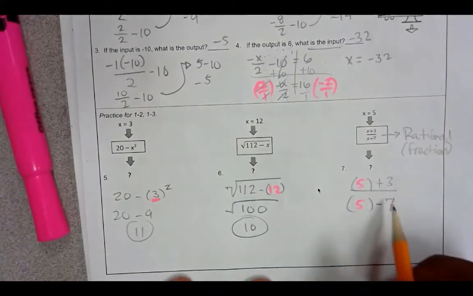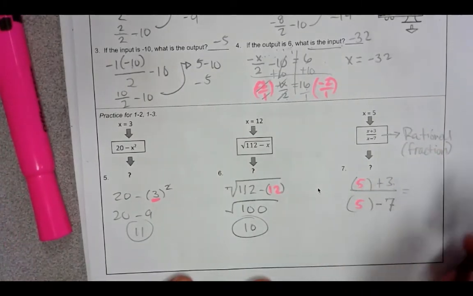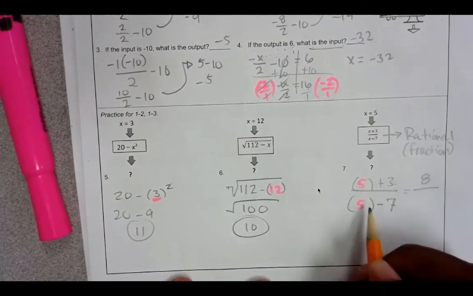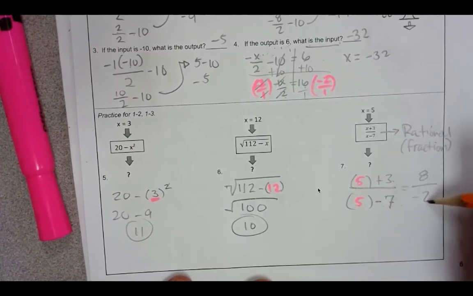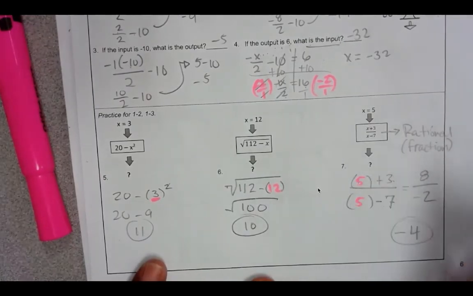Now what I do is I do the top first. So 5 plus 3 is 8. Then I do the bottom, 5 minus 7. That's going to be negative 2. And then I divide those two. So 8 divided by negative 2 is negative 4.